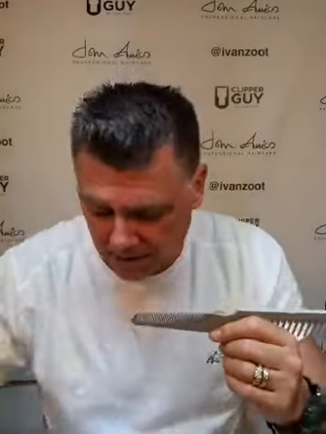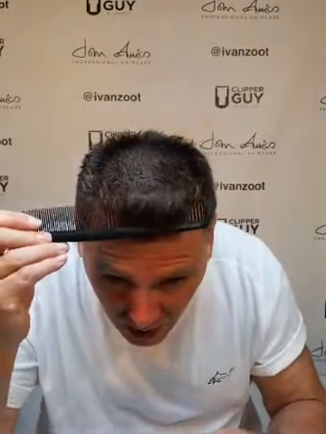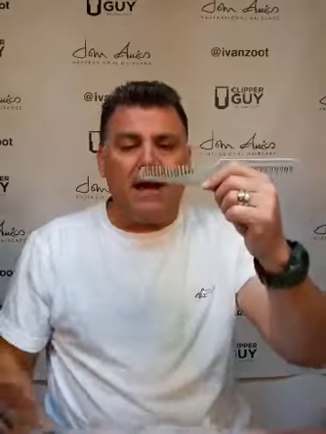It's light gray. Again, not an accident. Dark hair, light combs, light hair, dark combs. You can't cut what you can't see. And again, very deliberate.